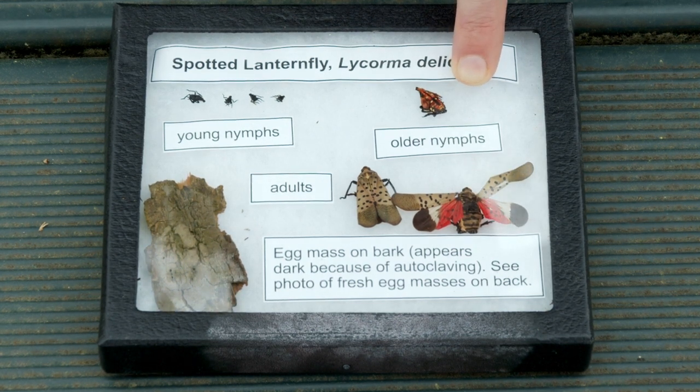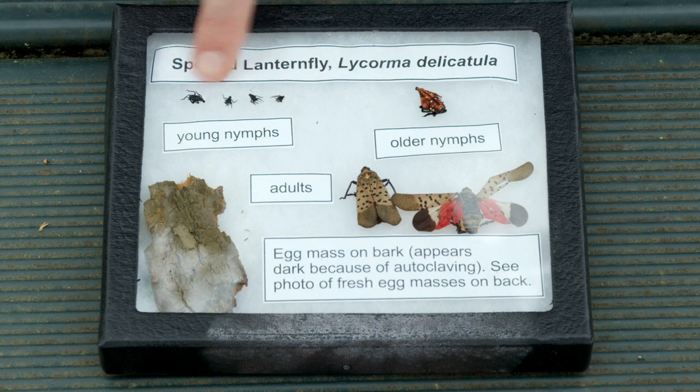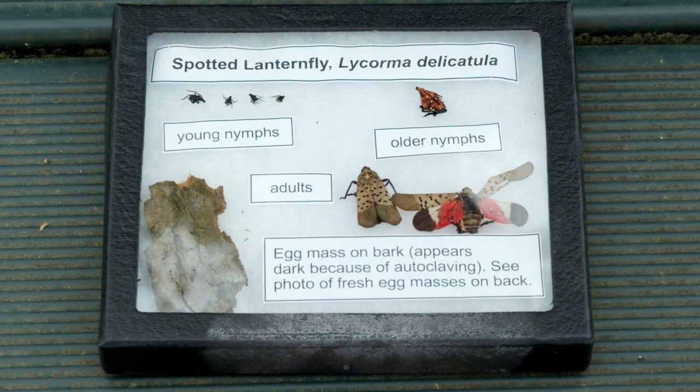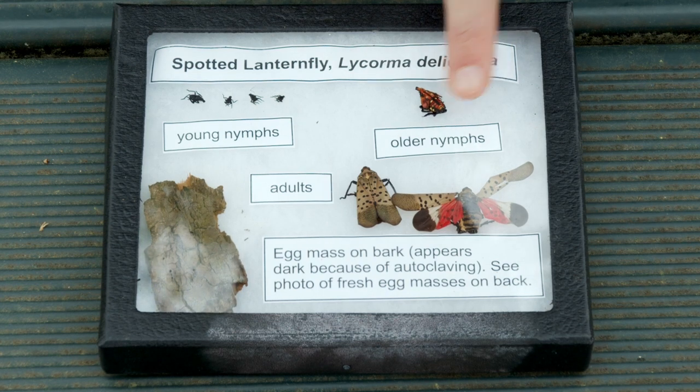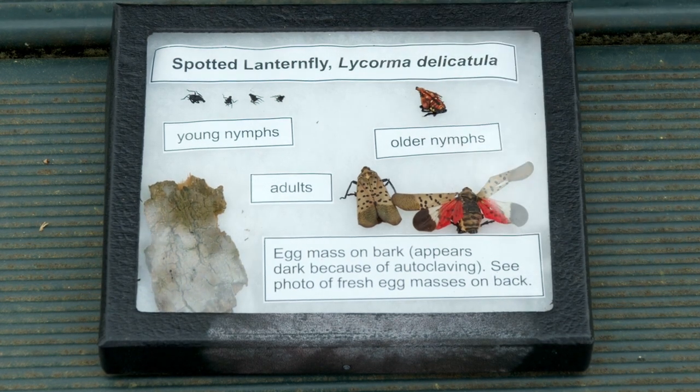And you can see they have these kind of funny protrusions in the front of their face, which again make them look very distinctive. And then at the end of the summer, we'll have the adults and the life cycle will start all over again.